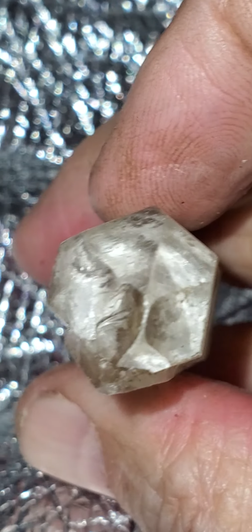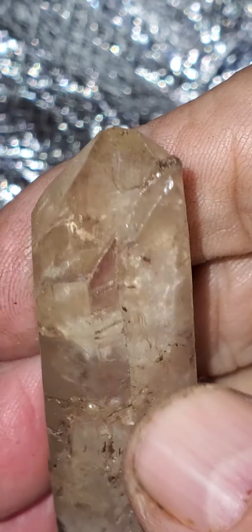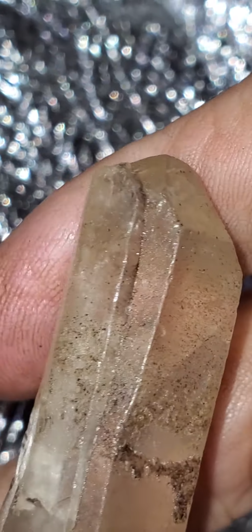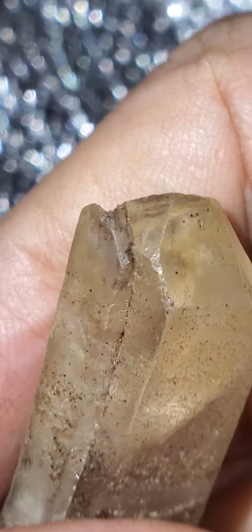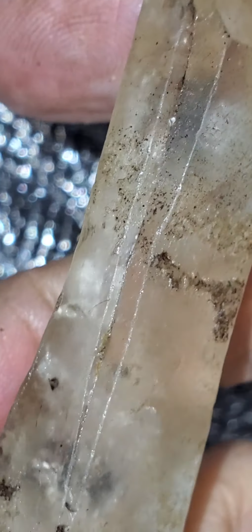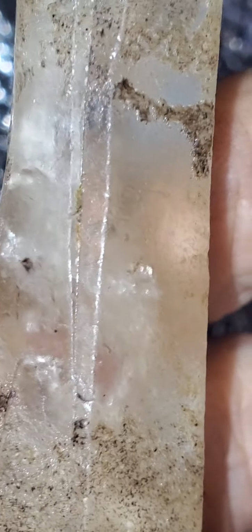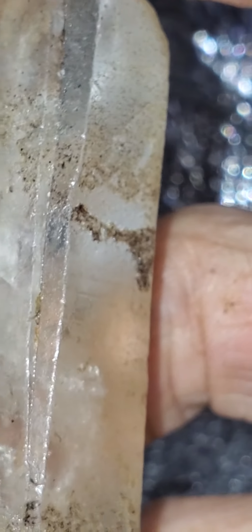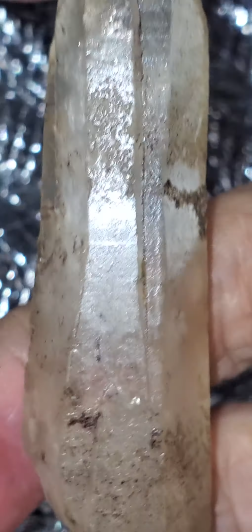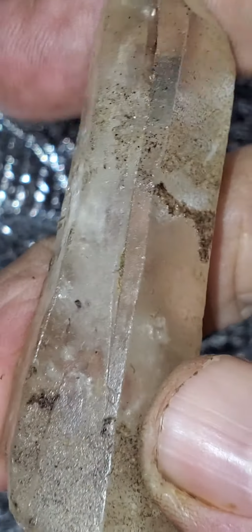And carbon atoms are all the same size, so they line up with each other in perfect little rows and columns, and they form when molten rock is cooling, and it cools down to 3,800 degrees Celsius.